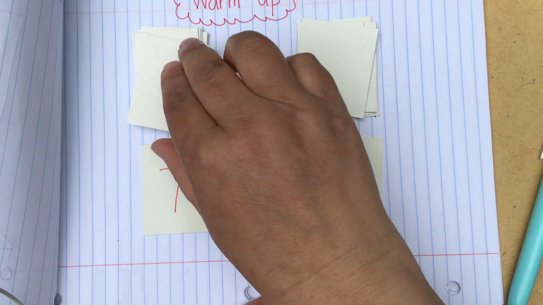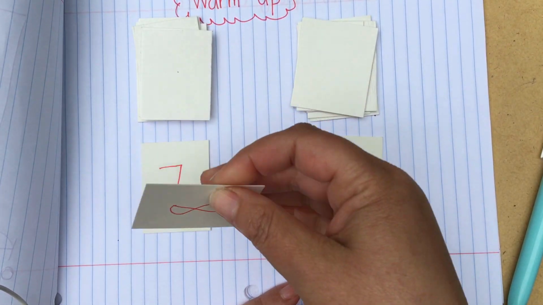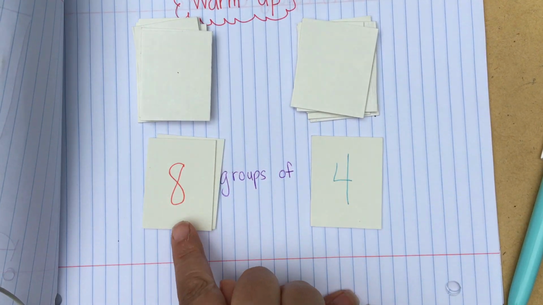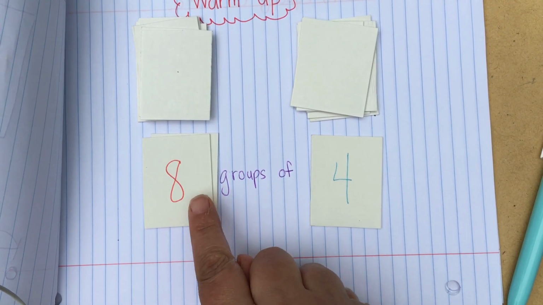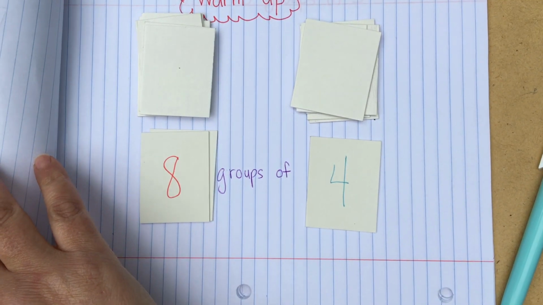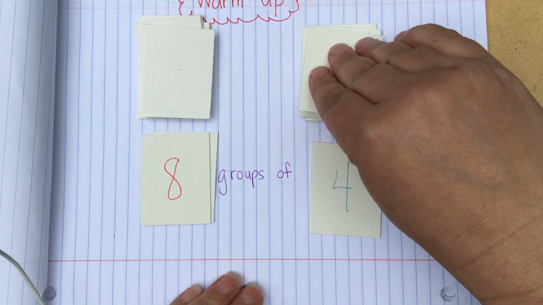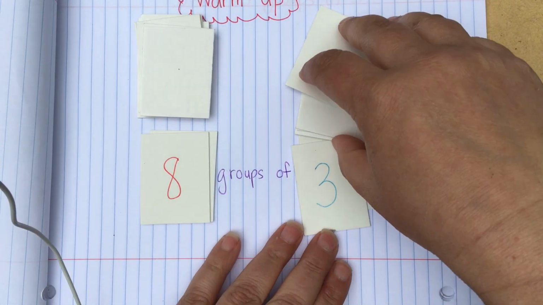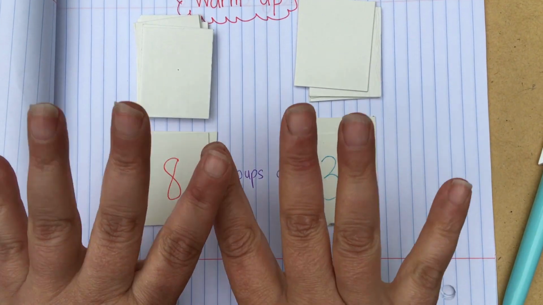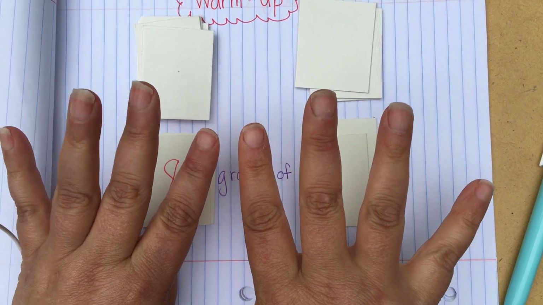Will you try with me this time? 8 groups. So your fingers are going to represent 8 groups. So have 8 fingers out. You're going to do 8 groups of 3. So I might even just do, because I'm really good with my doubles.